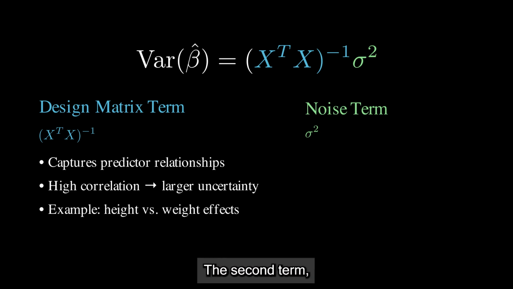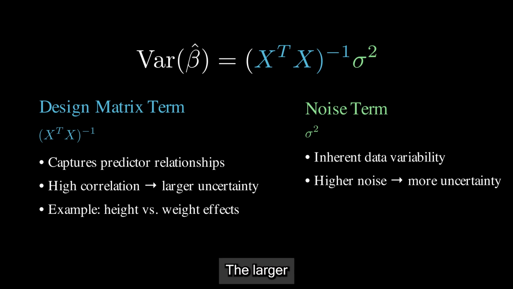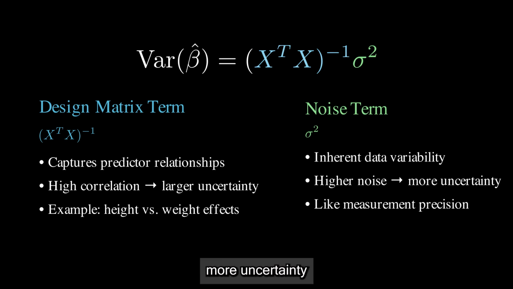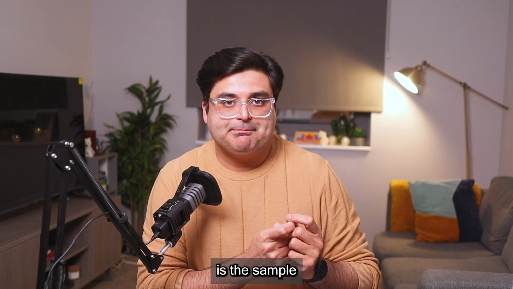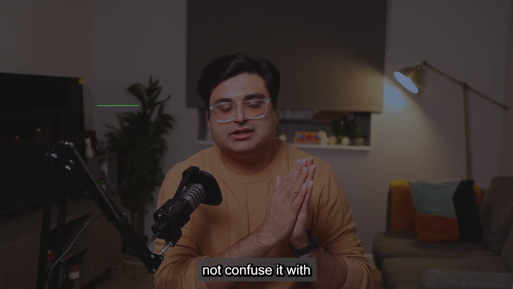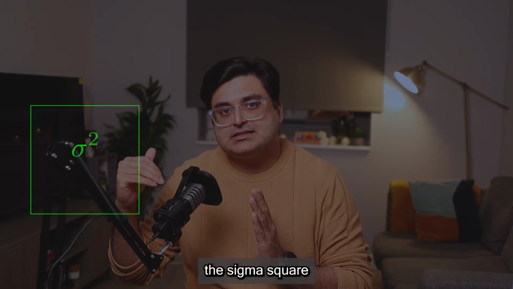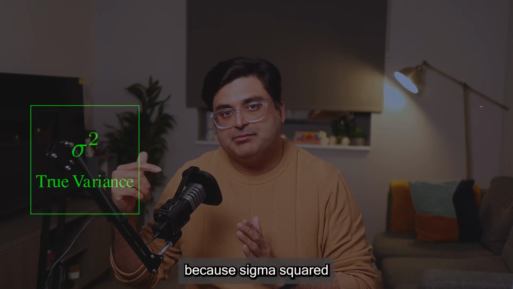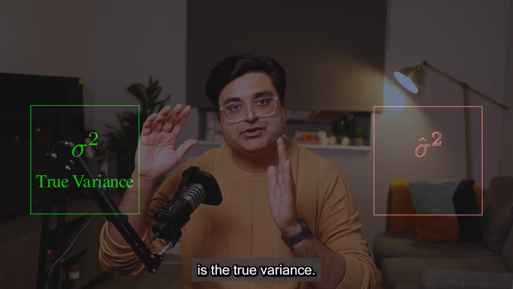The second term, sigma square, is the inherent noise in our data. The larger sigma square means more uncertainty in everything we estimate. This is the sample variance, sigma hat square, and we should not confuse it with sigma square without the hat, because sigma square without the hat is the true variance.